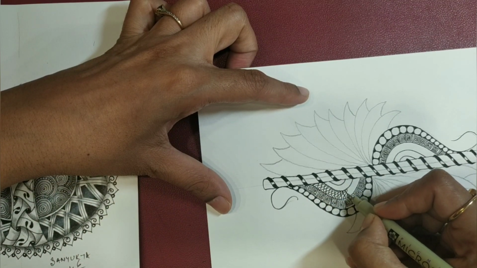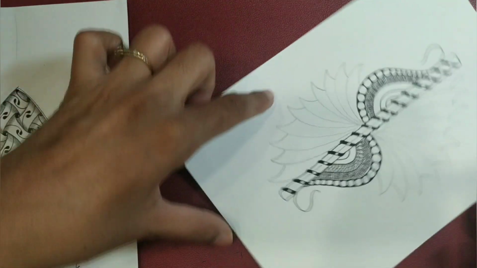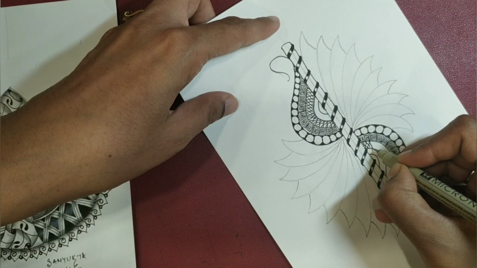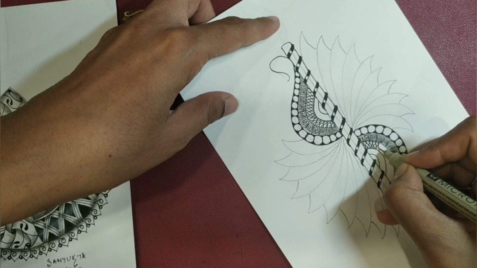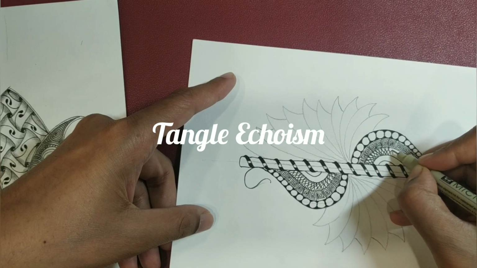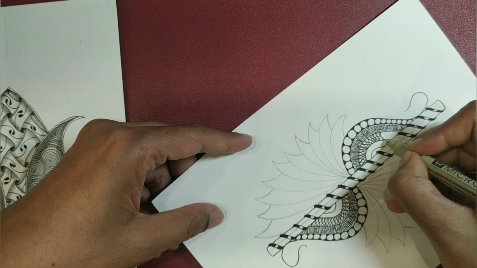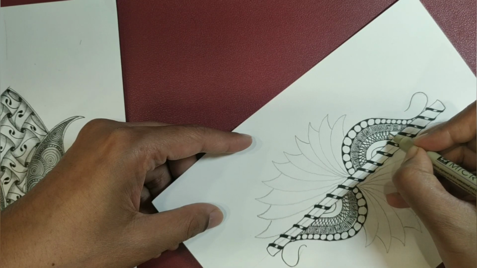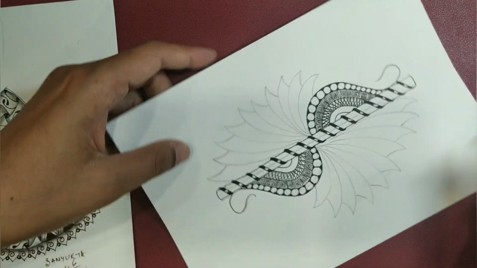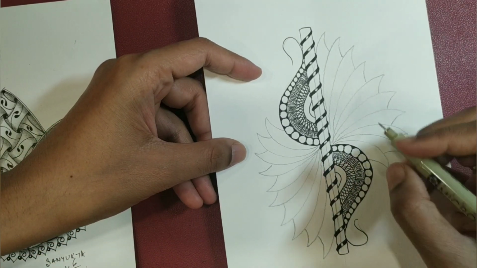Really looks nice on shading also, and gives a nice feel wherever you insert it. So just take your time and insert the tangle. You can go with any other tangle. Please feel free to explore, experiment, choose anything of your choice.